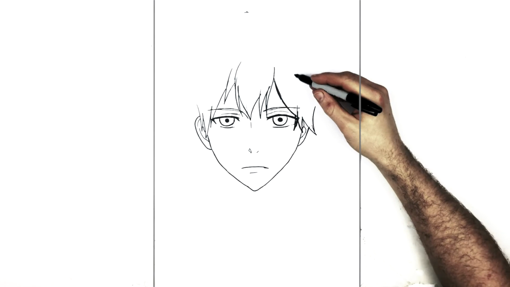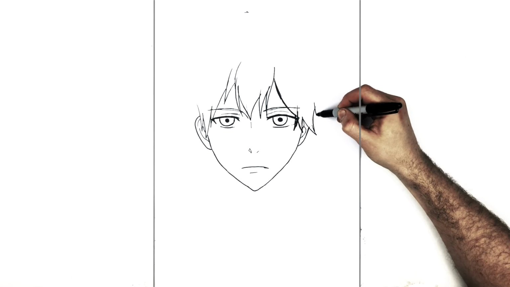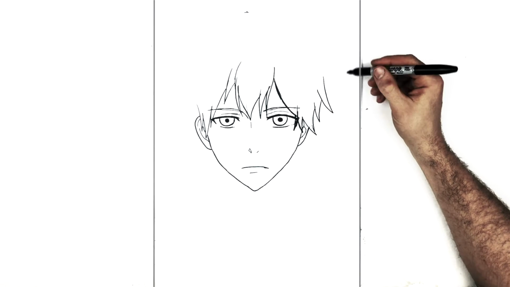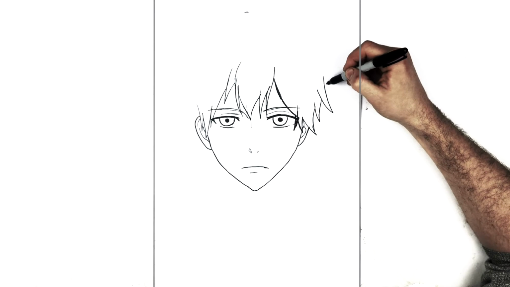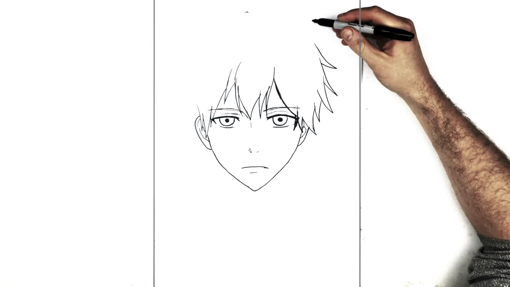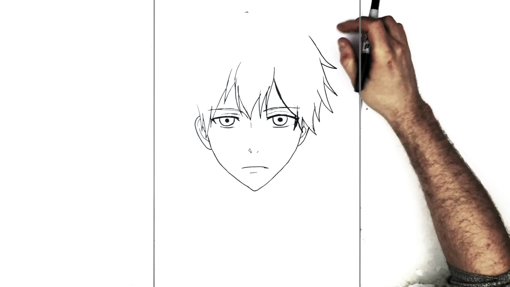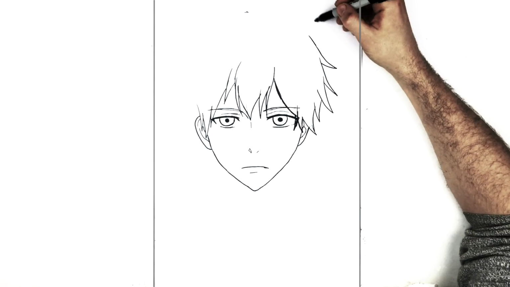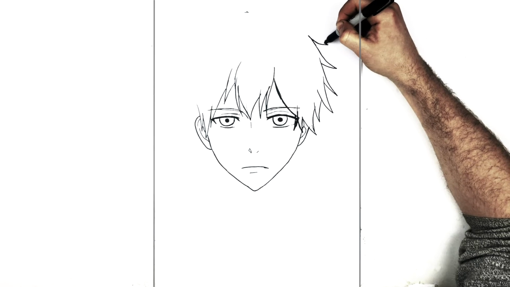Anyway, so hair spikes coming up, going around his head, right? Like so. So imagine the hair is kind of growing down each side of his head, okay? And they stick out like this every now and then.